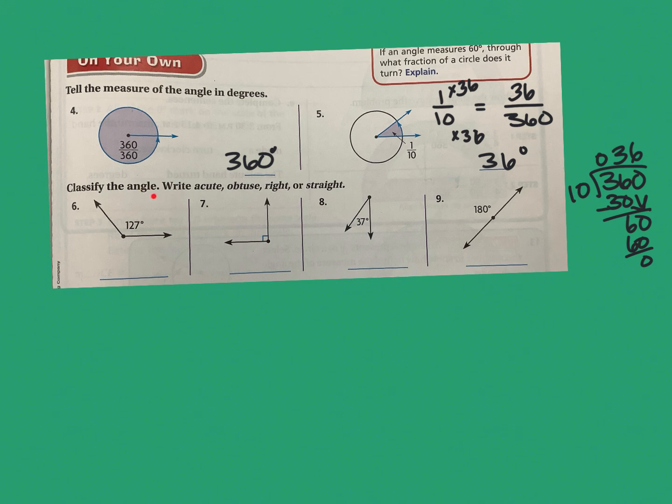And this section just wants us to classify the angles, kind of a review from before. Is it an acute angle? Is it an obtuse angle, a right angle, or a straight angle? So just to dust off cobwebs, acute angles are smaller than 90 degrees. Then they're smaller than a right angle, right? They're acute and small.